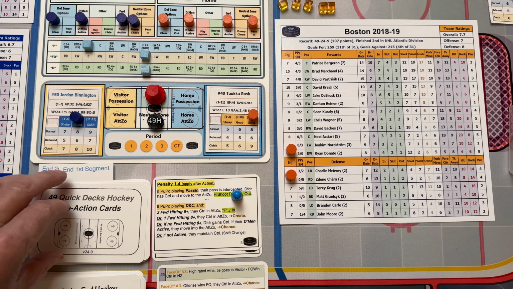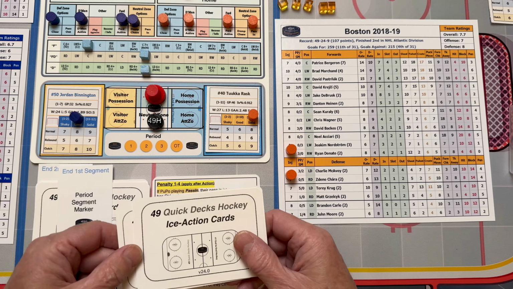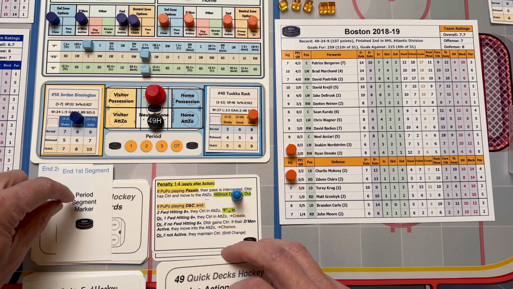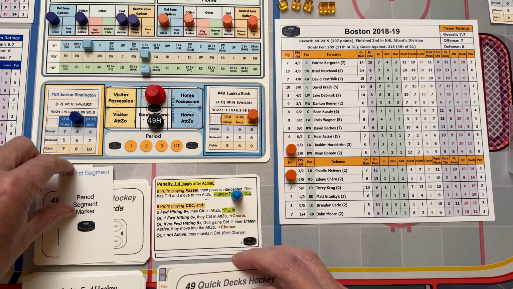And the segment is defined by the ice action cards. Remember, you're going to have 7 in the first segment, which is then denoted by having this first segment marker. And so you want to try and get that fourth line out once, and same with your third pairing defenseman out once as well. Now, just a little caveat, especially on the defenseman, you might want to look at how often they played, and you do that by looking at their time on ice. So some teams will have their first pairing defensemen out there, 21 minutes, and their third pairings out there for 19 minutes. In that case, I'm just going to rotate through all the time.